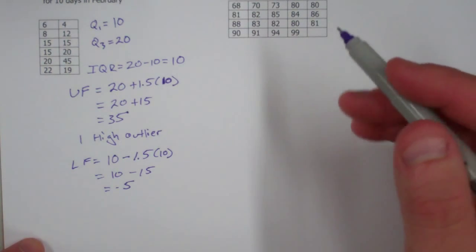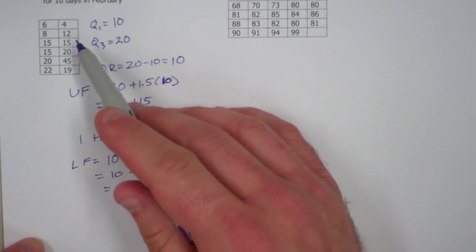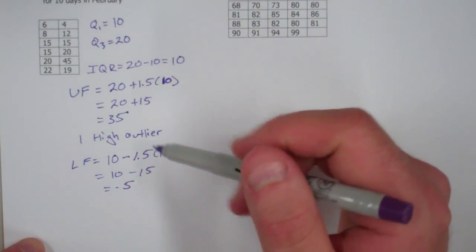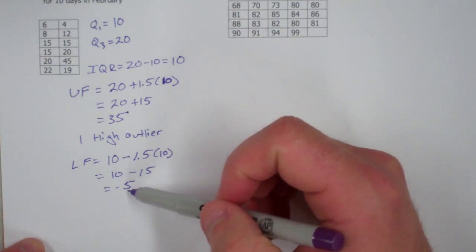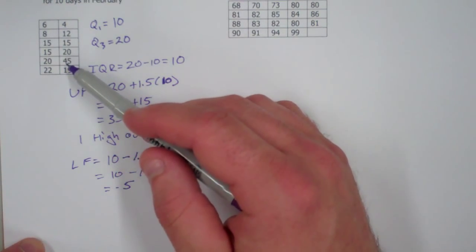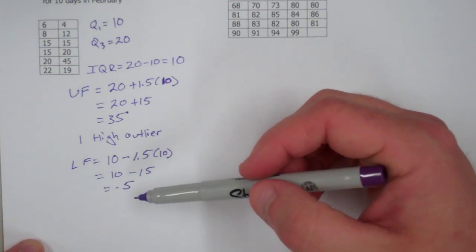Well, actually it wouldn't be too bad because this is temperature, so that would actually be pretty good. I was thinking this was going to be in days. But no, this would be okay. But there's nothing lower than negative 5 is the point here. So there's not going to be a low outlier.